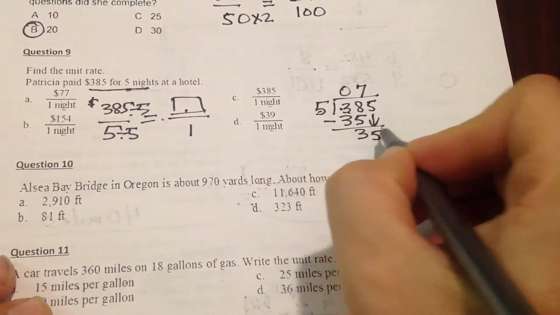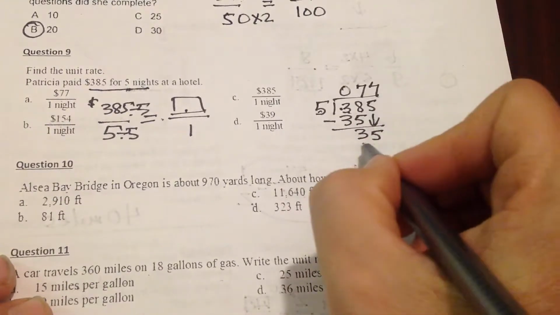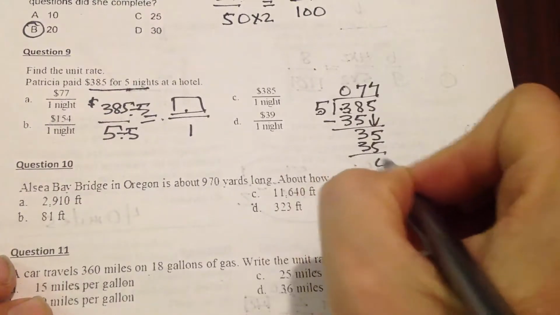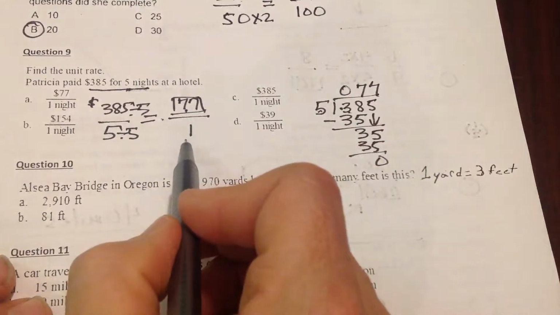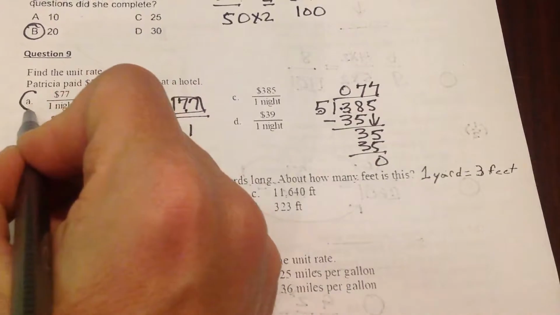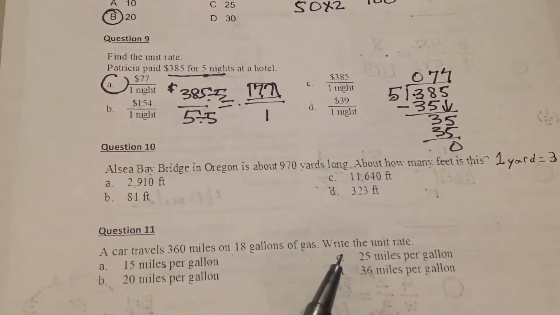Bring down the 5. 5 goes into 35 7 times. So that will give me $77 for 1 night, and the answer would be A.